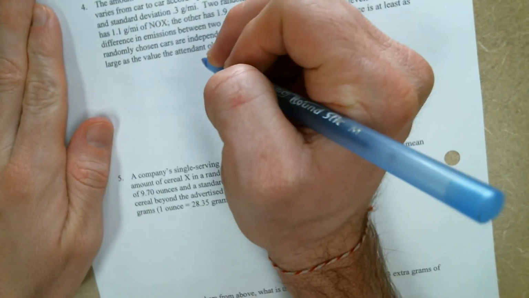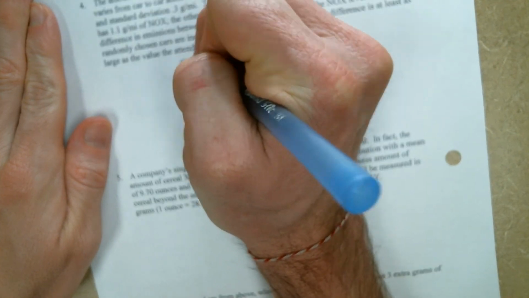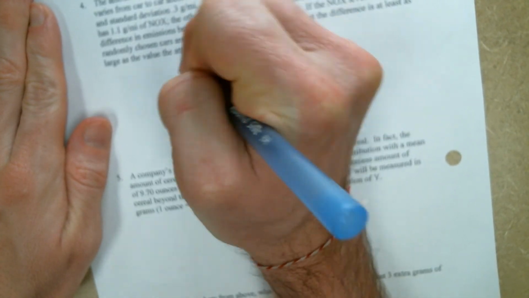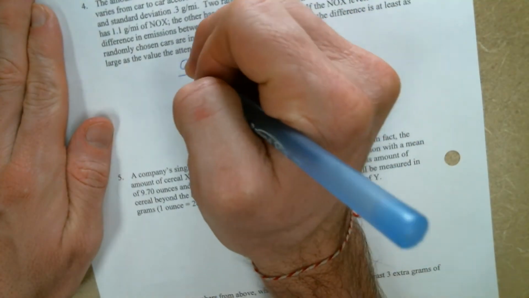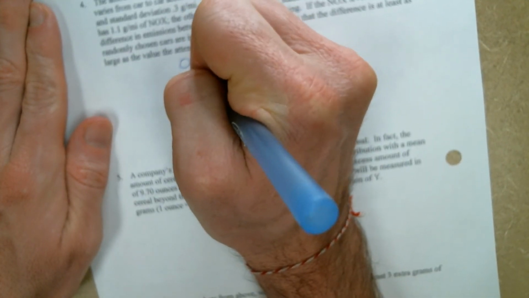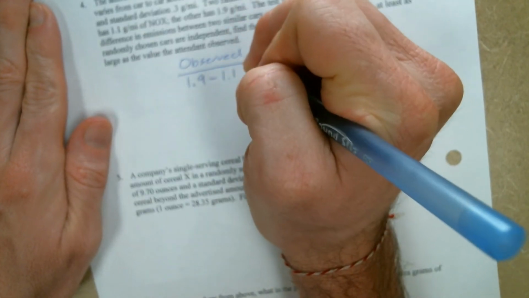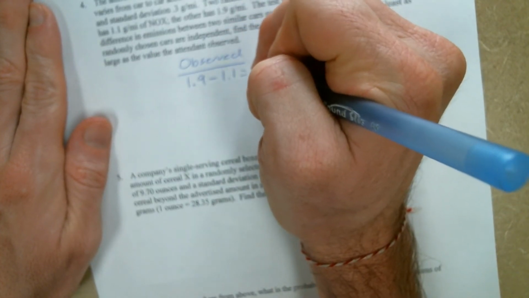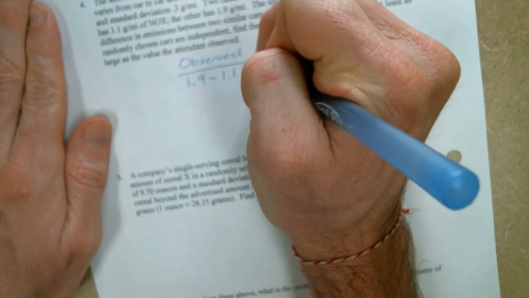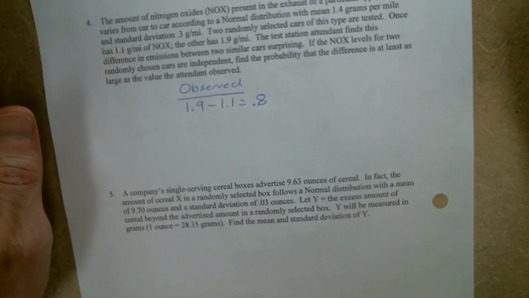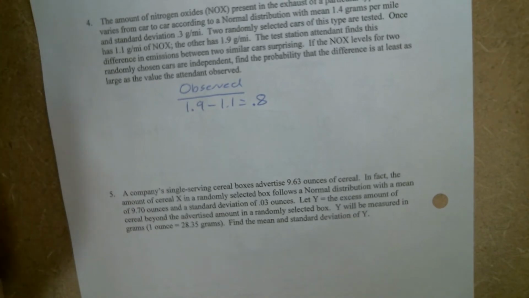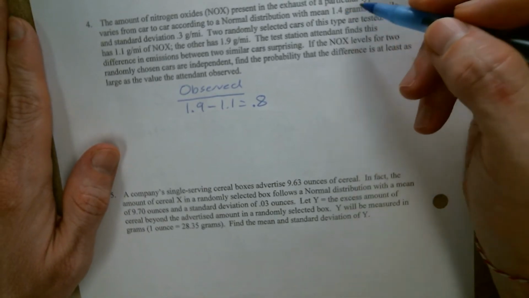All right, so this is what was observed in real life. What was observed in real life was the 1.9 minus the 1.1, or 0.8. That was the gap that we observed in real life. Now, in theory, the cars should have been the same.